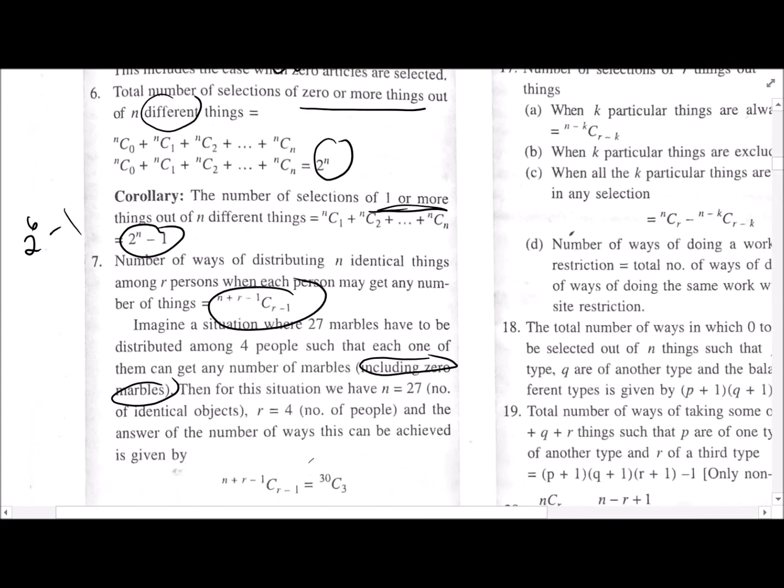27 marbles have to be distributed among 4 people. That means 30C3. Okay.